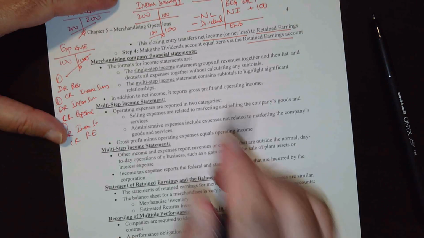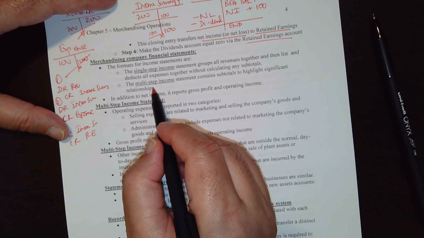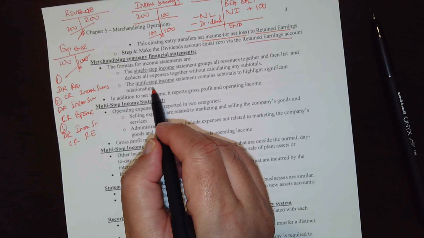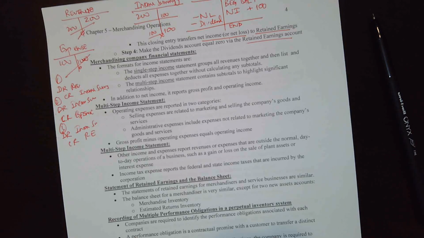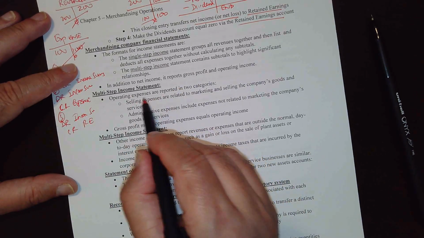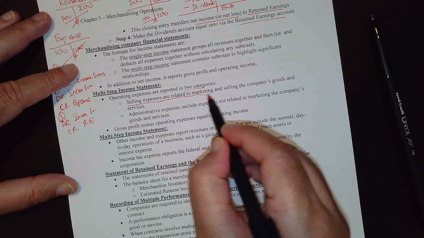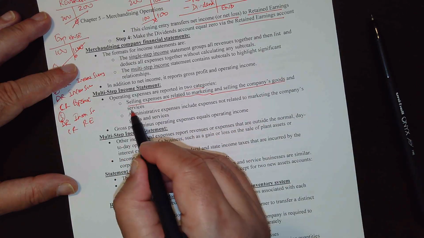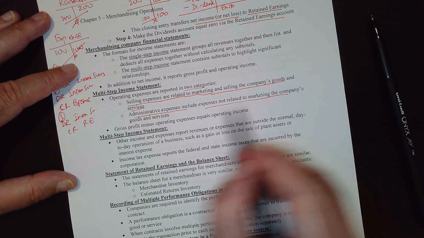Well, merchandising company financial statements could be single step or multi-step, definitely depending on the size of the business. Small businesses will use a single step income statement and large businesses will use a multi-step statement. In a multi-step income statement, operating expenses are reported in 2 categories. Selling expenses are related to marketing and selling the company's goods and services. Administrative expenses include expenses not included in marketing of the company.